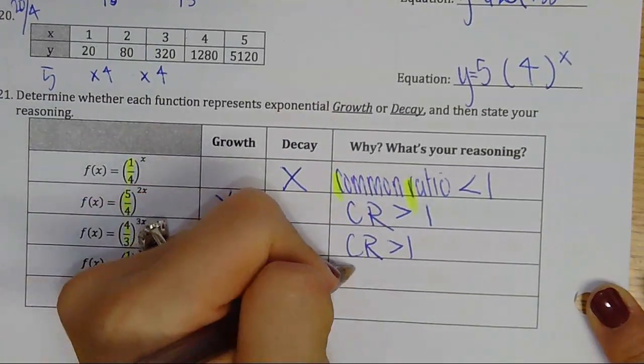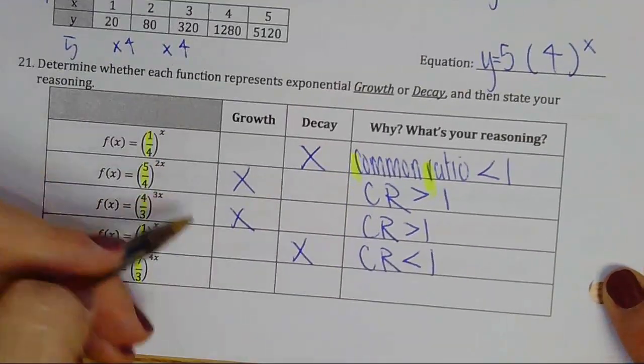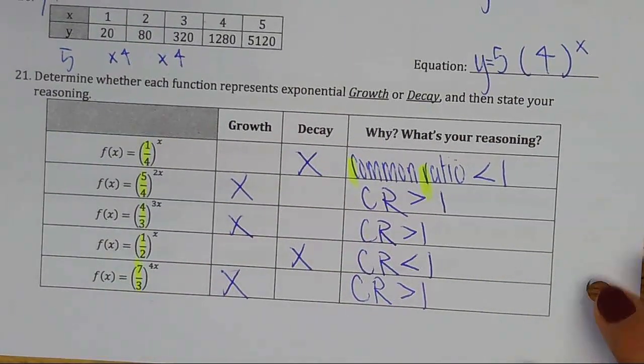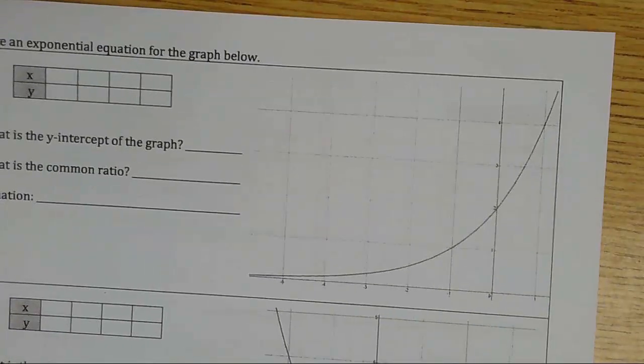1/2, ooh, less than 1. Common ratio is less than 1. 7/3, ooh, bigger than 1. Common ratio is greater than 1. Okay. Next page. Hopefully this is clicking for you guys.